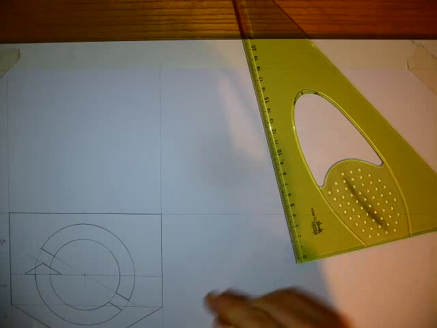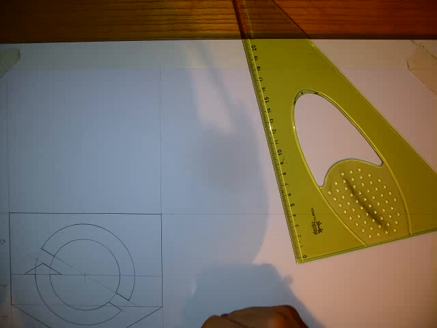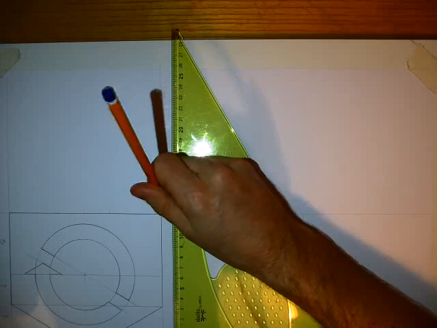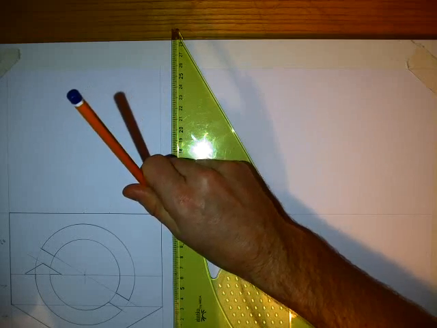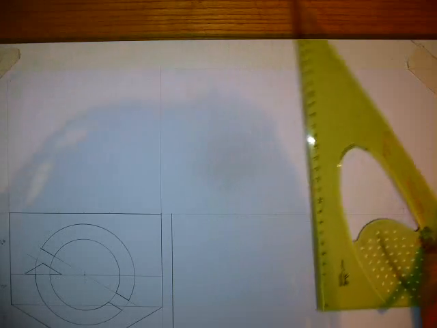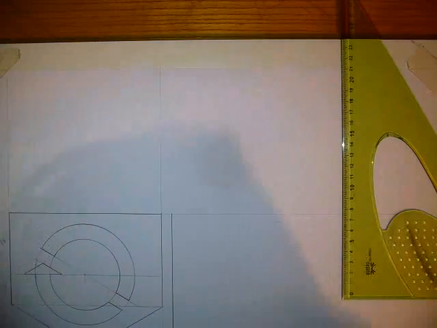And I'm going to extend this line across a little bit. That's my end view.